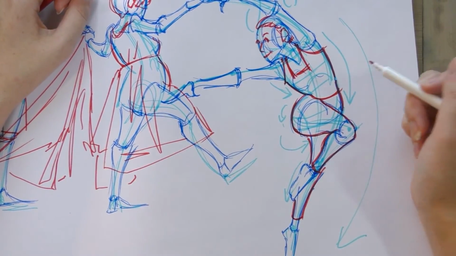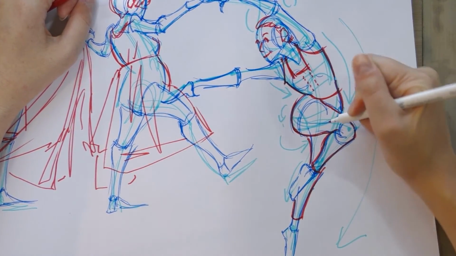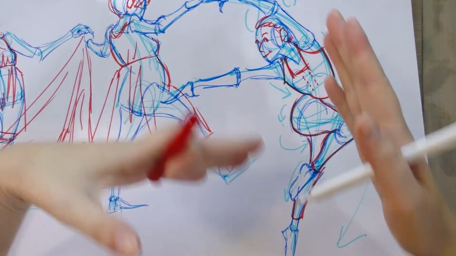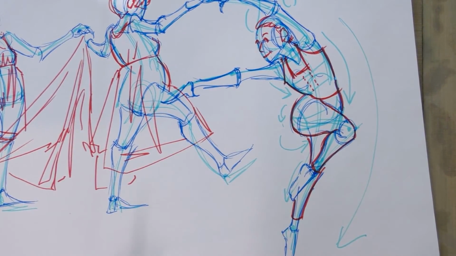So like I said, she's wearing kind of a bodysuit. It's really like a top thing with like lycra pants. And paying attention to the lines on clothing can give you a lot of cues about how the body is moving underneath.